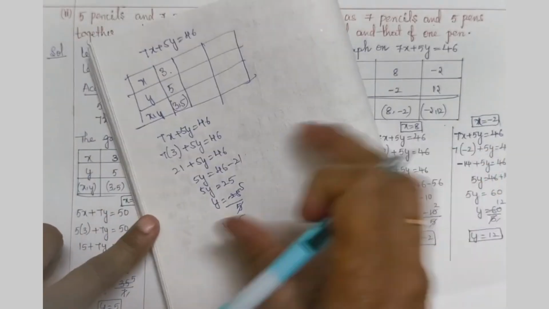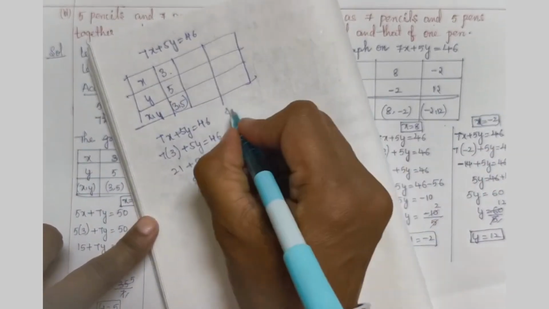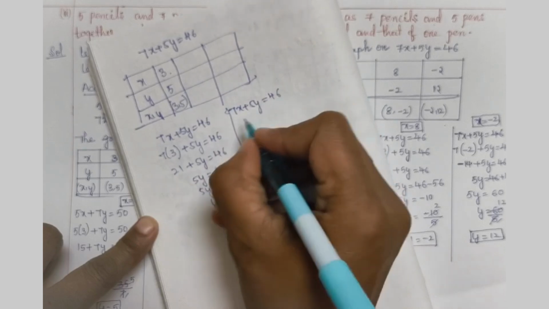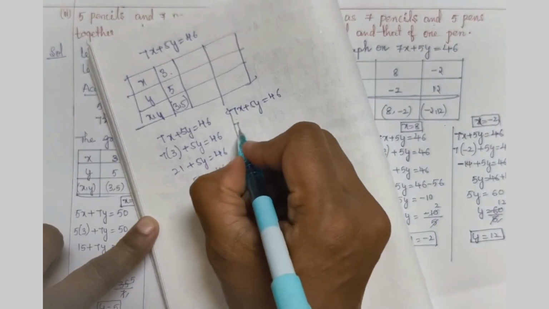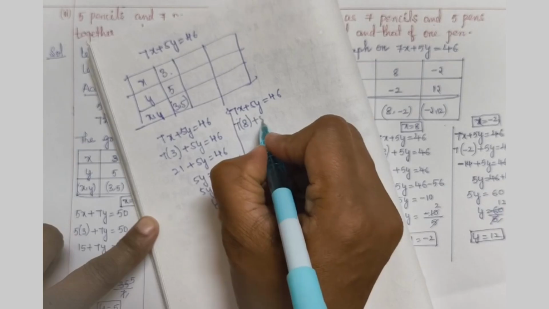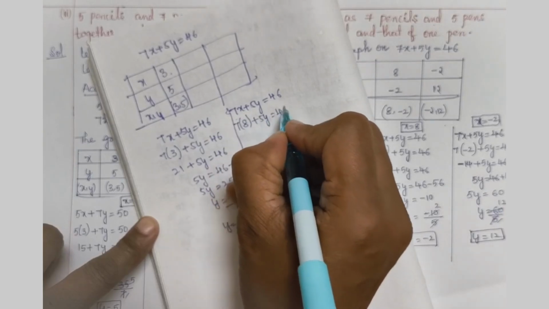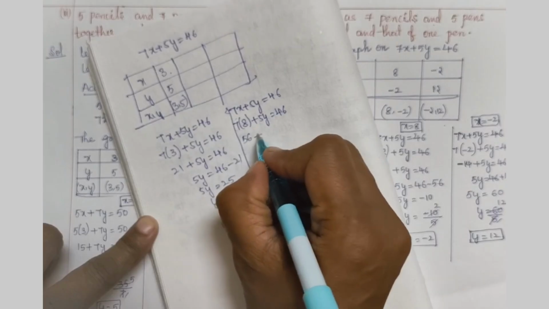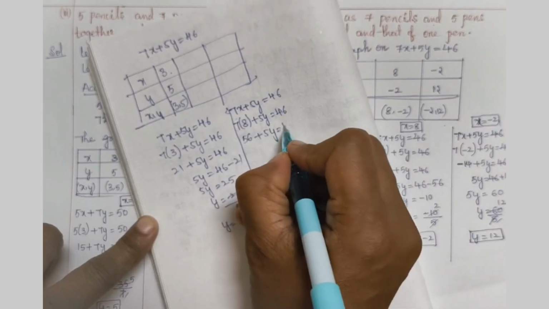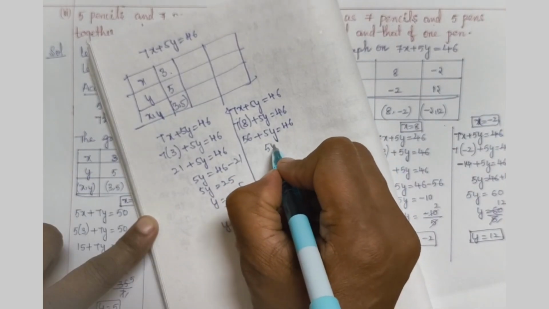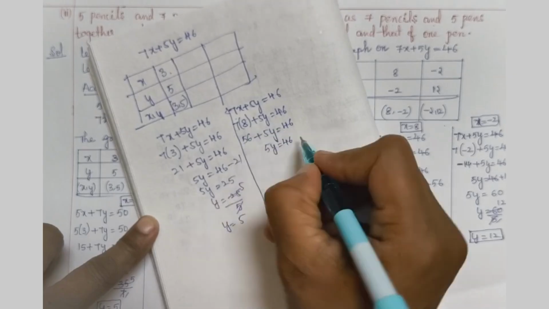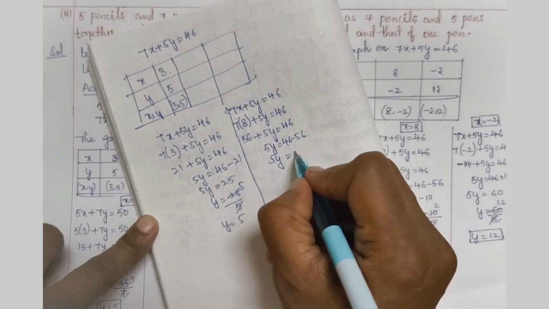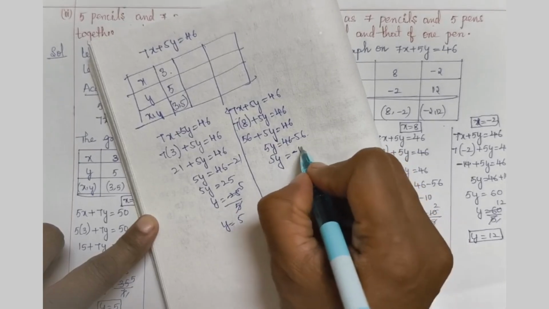Next I am taking 8. Observe here: 7x plus 5y is equal to 46. The x value I am taking is 8. 7 into 8 plus 5y is equal to 46. 7 eights are 56, plus 5y is equal to 46. Sending 56 to the other side, 5y is equal to a small number minus a big number, so you will get a minus. So you will get minus 10.